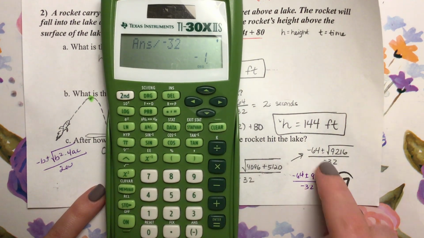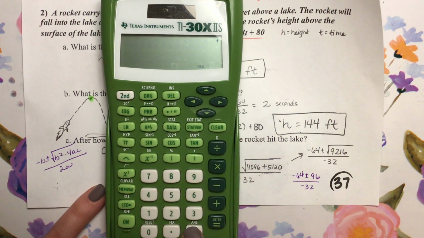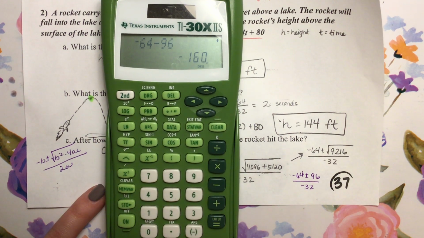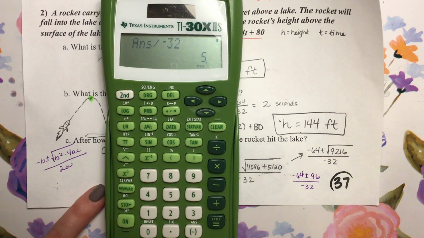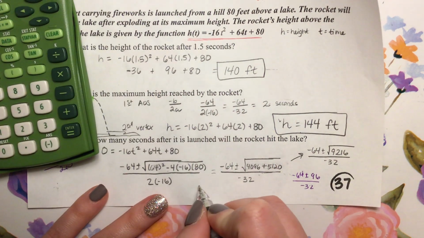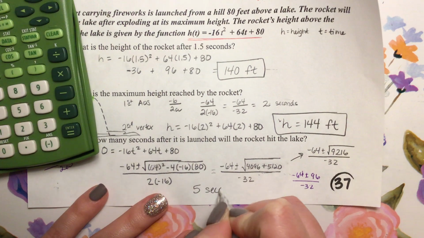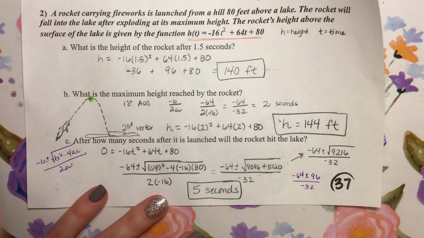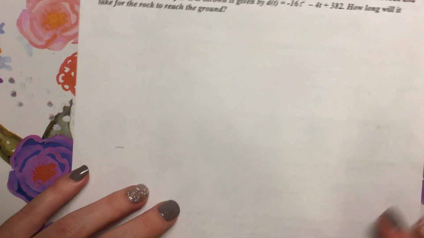So let's try this again using subtraction. So now I'm taking negative 64 minus 96, and then dividing that by negative 32, and now I'm getting 5. So that answer makes more sense because I can now have a positive time value. So I am going to say 5 seconds for that answer. All right, we just have one more example on the back.